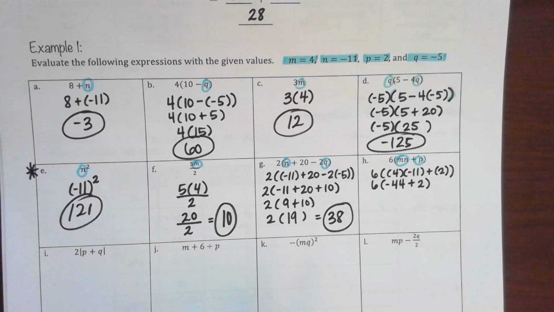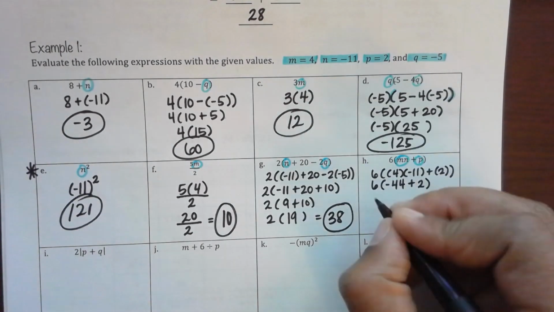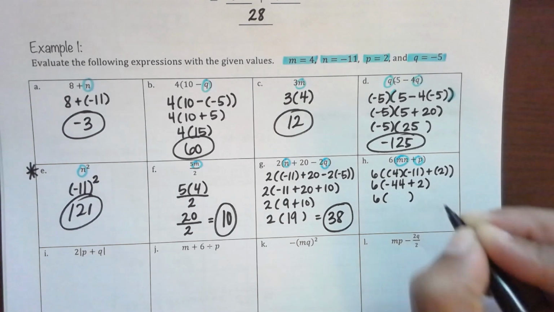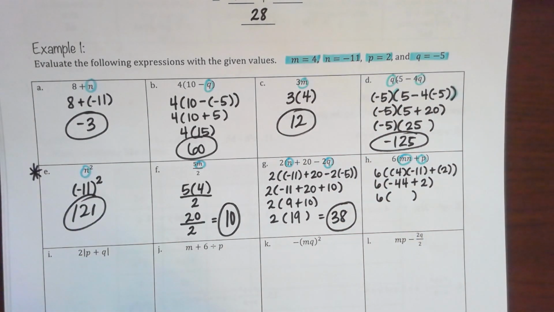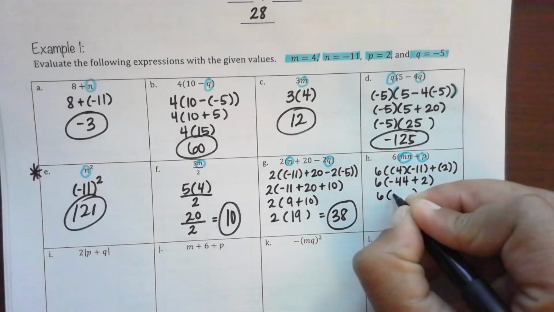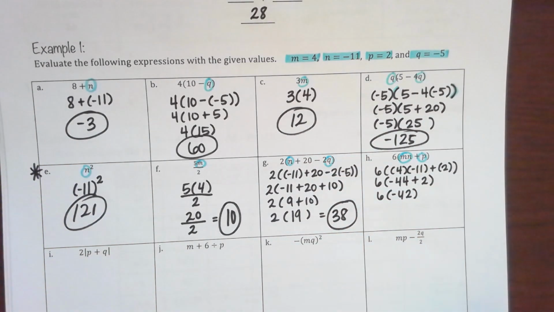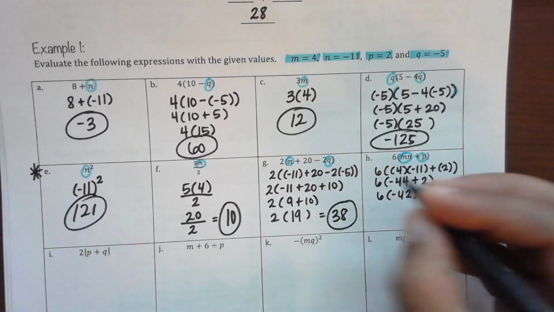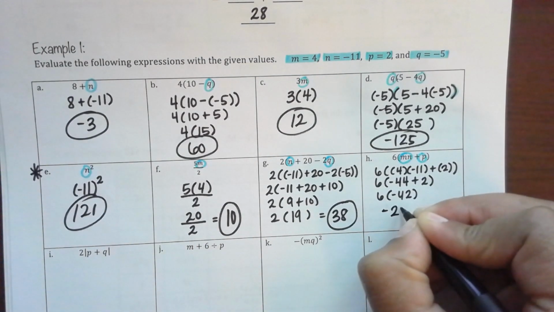Don't say anything yet. I'll tell you when. Everybody get it typed in? What'd you get? Negative 42. Everybody get negative 42? Then 6 times negative 42. Type that in. Don't say it out loud yet. So, everybody get it typed in? 6 times negative 42 is? Negative 252. Everybody get negative 252?